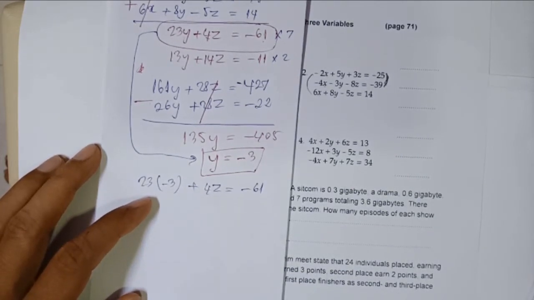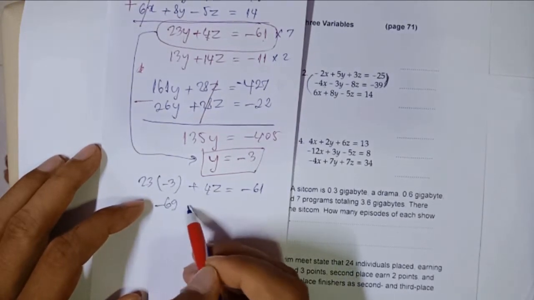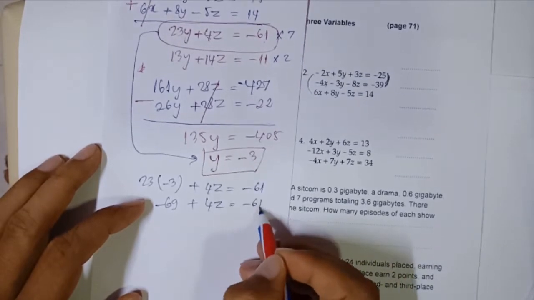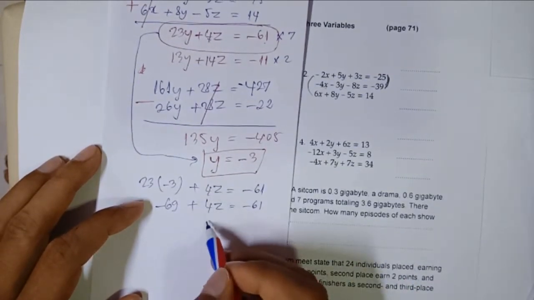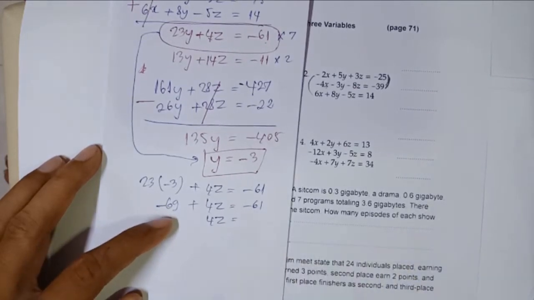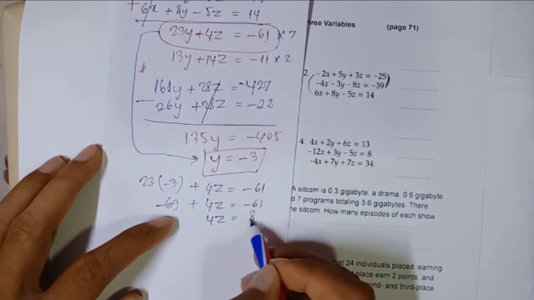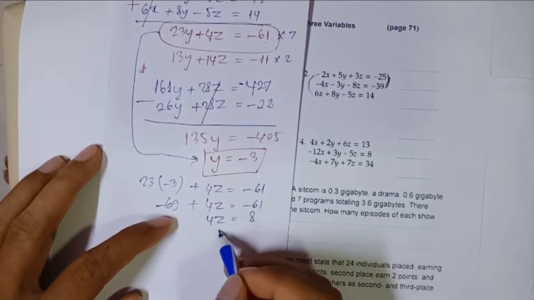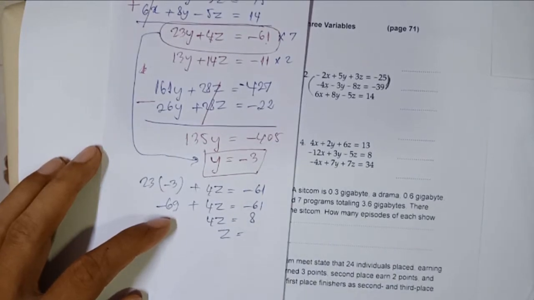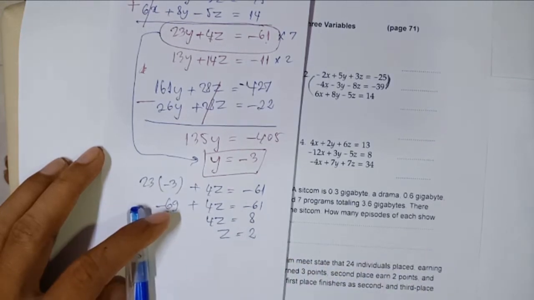23 times 3 gives us negative 69, plus 4z equal to minus 61. 4z equal to minus 61 plus 69, that will give us 8. So z equal to 8 divided by 4, equal to 2. Therefore our z value is 2.